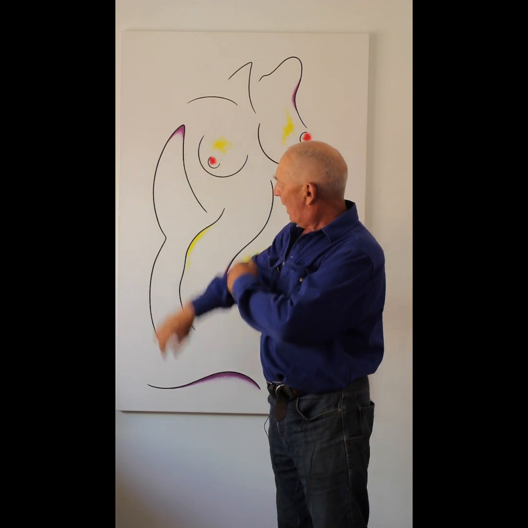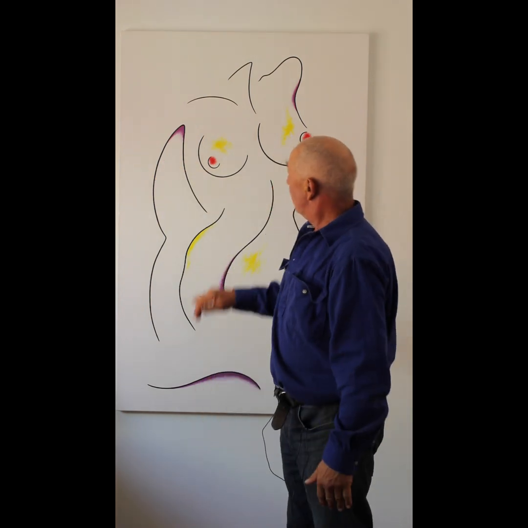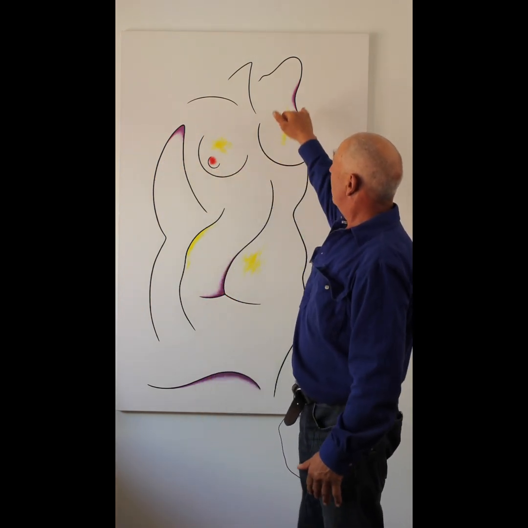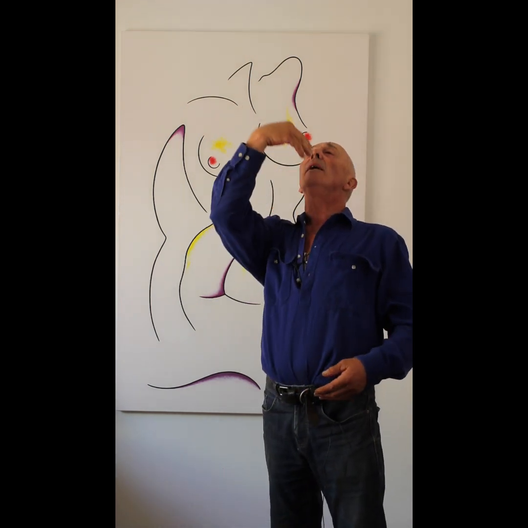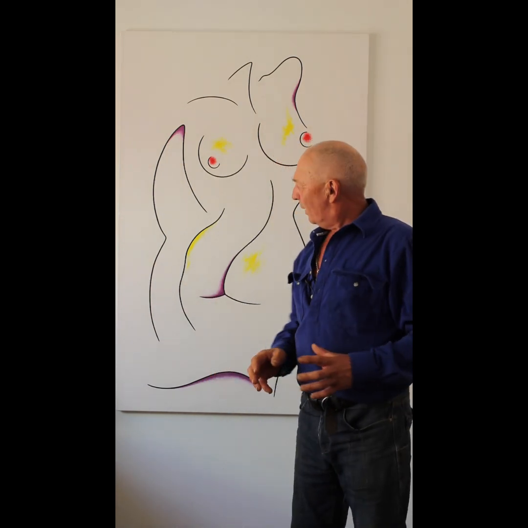This one here is the inside of the torso. That's the outside of the arm. Obviously the breasts. This one's the armpit and shoulder. This one here is just the neck protruding and another shoulder. And when you do something like this, it's quite interesting that the painting gets a life of its own.